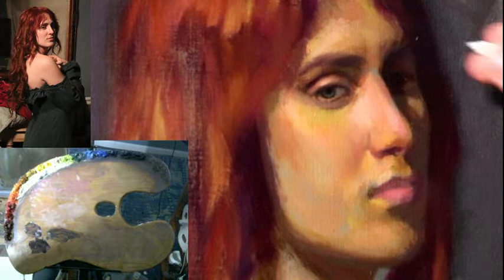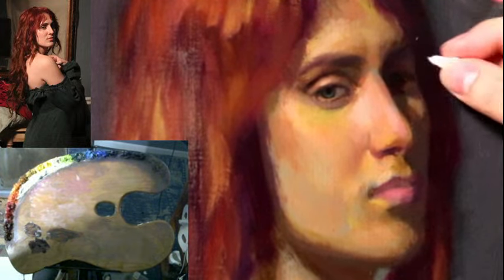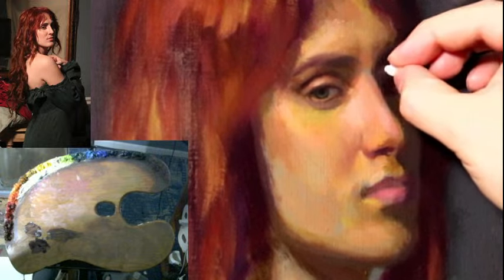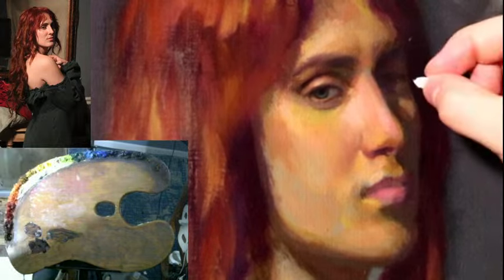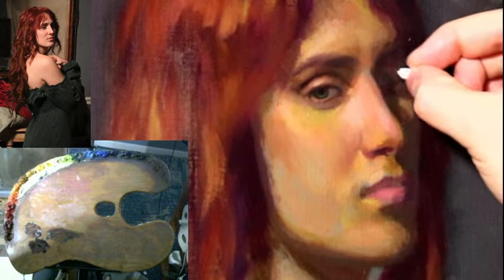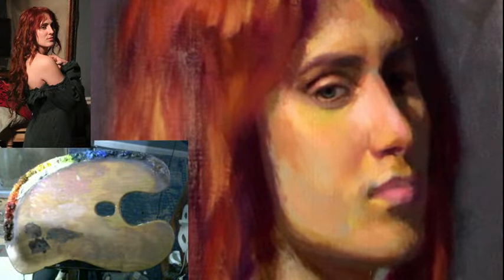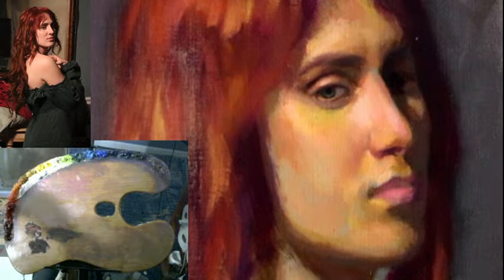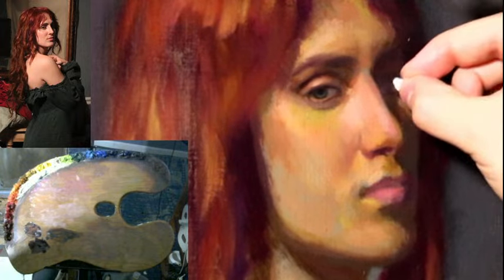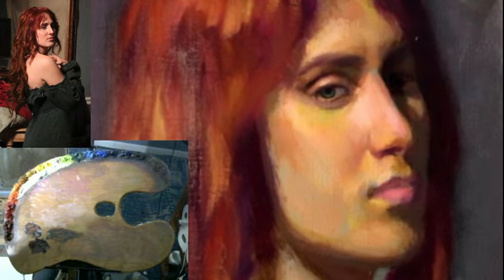It's just a rolled up piece of paper towel. Should probably use gloves for that, but oh well. I forgot. And truth be told, in the darks I didn't really use lead white anyway, or lead anything. So it should be fine.